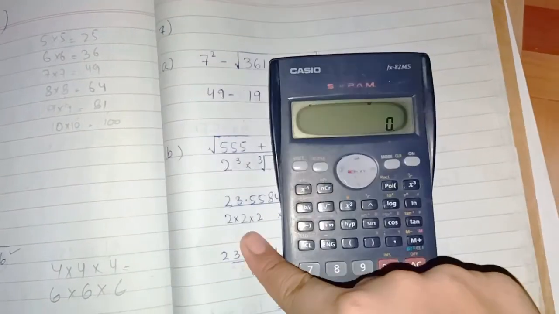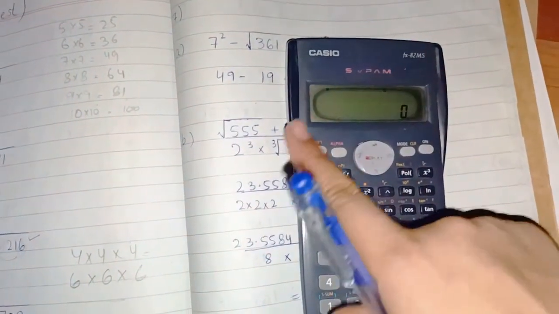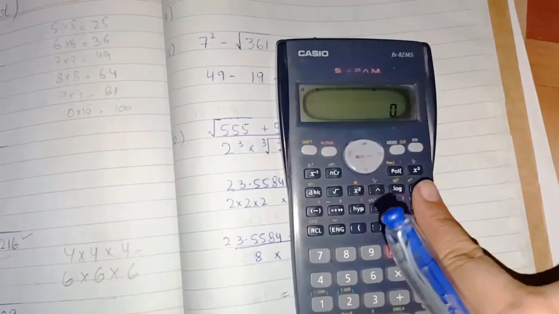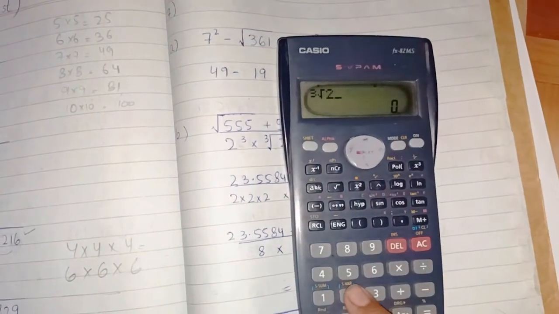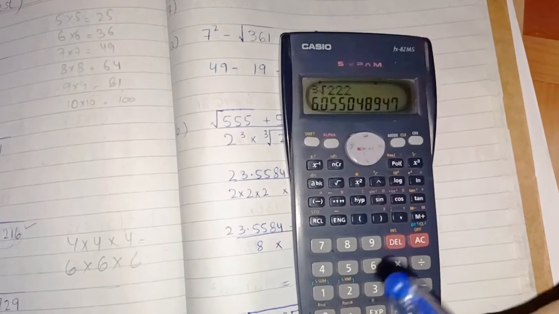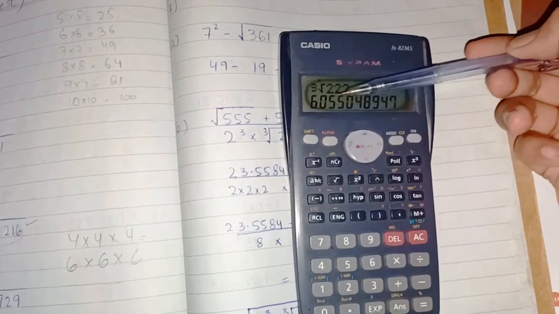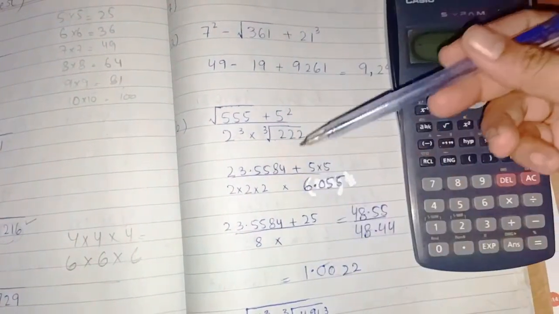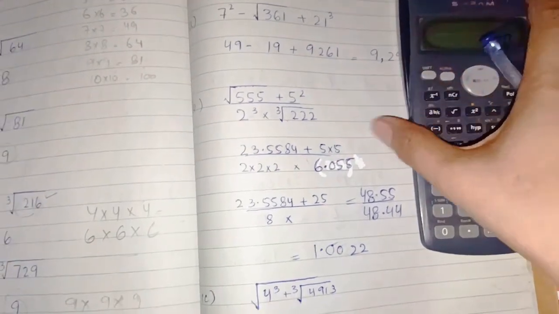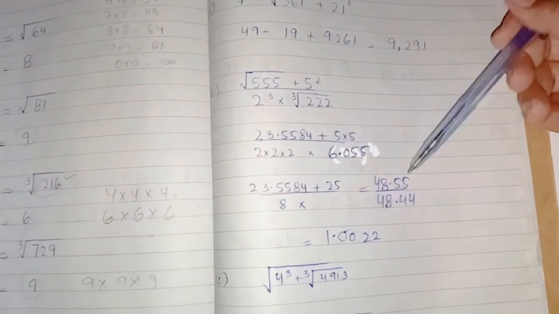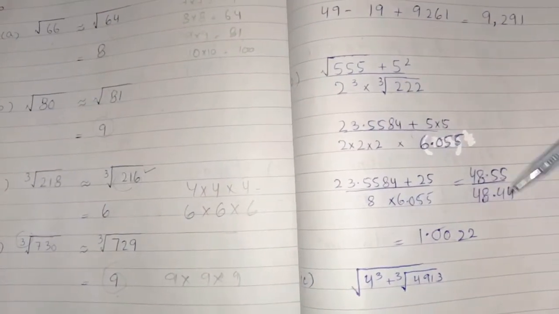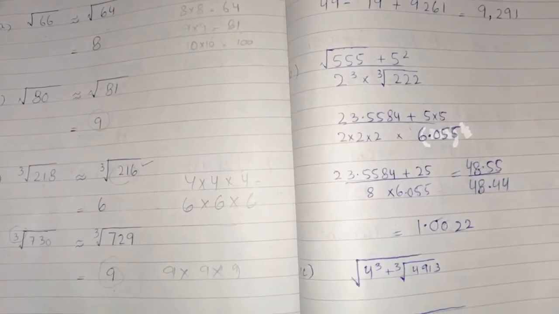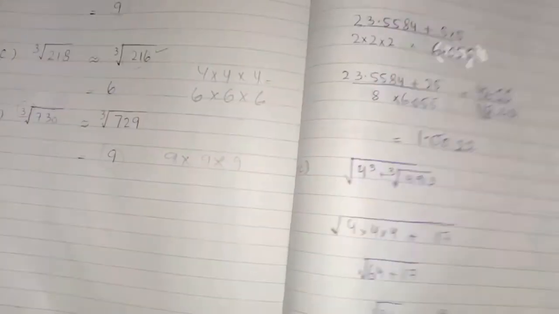To take the cube root, we have to press shift and then this x cube. You can see 222 is equals to 6.055. Here you can see 6.055. Then you have to add the numbers, then you have to multiply the number, then divide the number, and you will get the answer. Same as it is number 3.